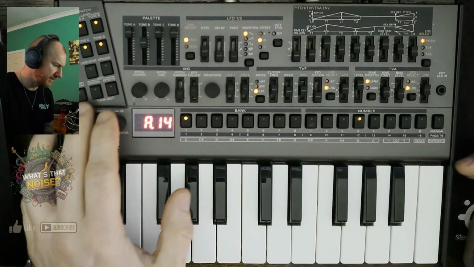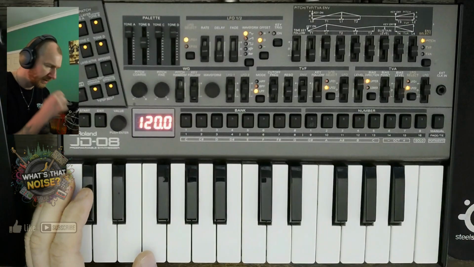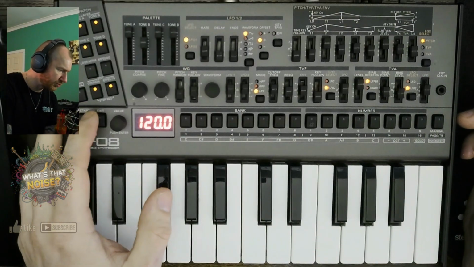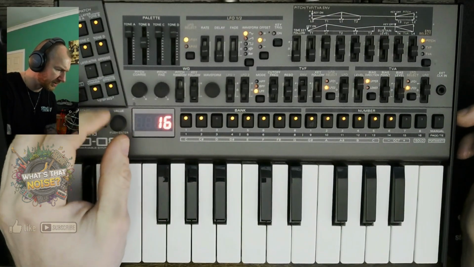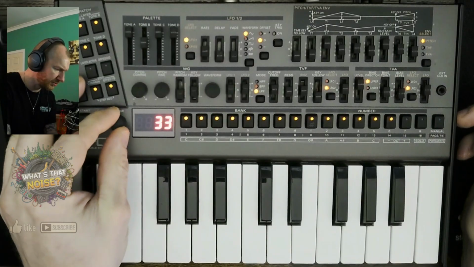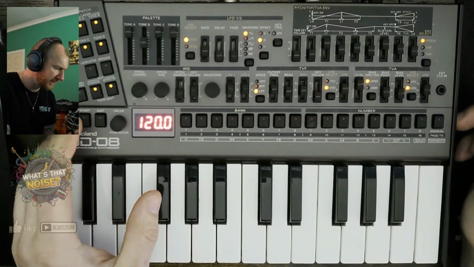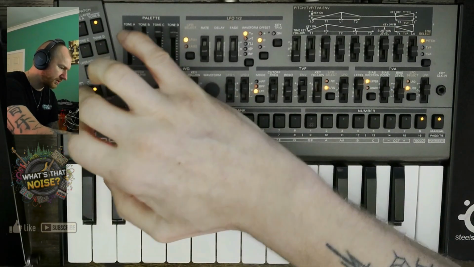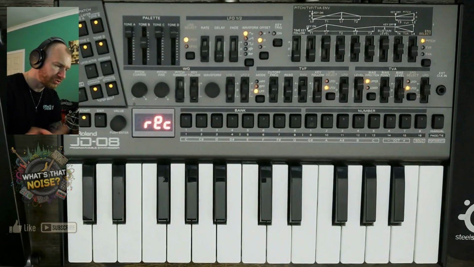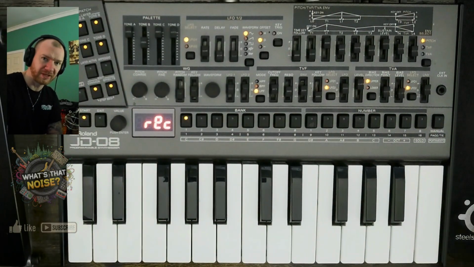Let's pick this one, for example, and I will increase it to 2 bars because I can. Step length 32, and let's record some bass line in live recording. Unfortunately, there's no metronome or anything I'm aware of.